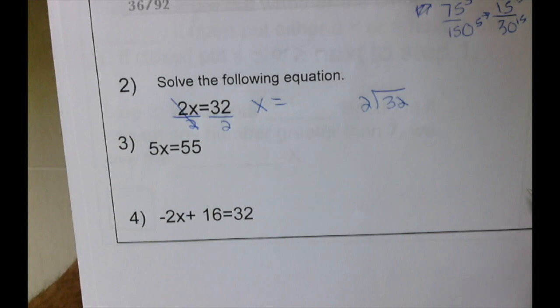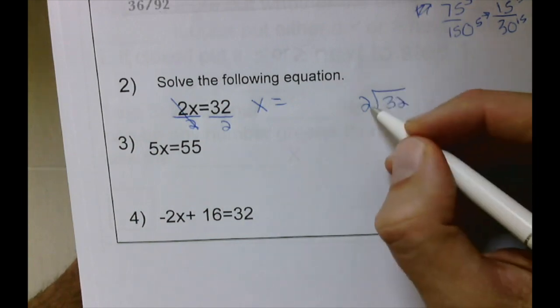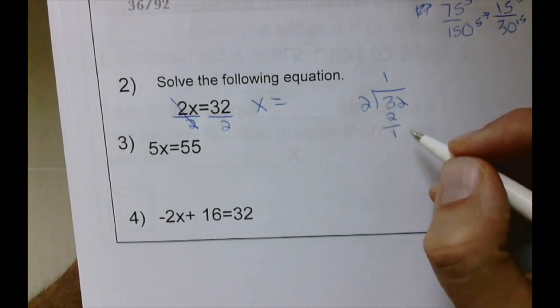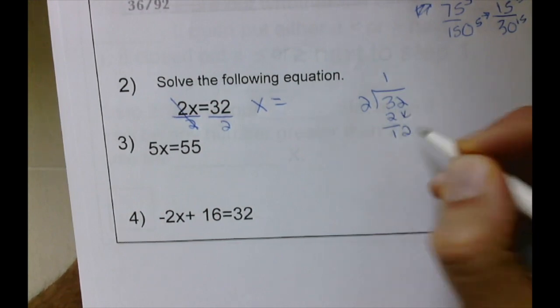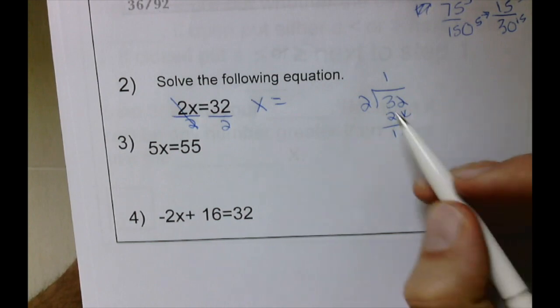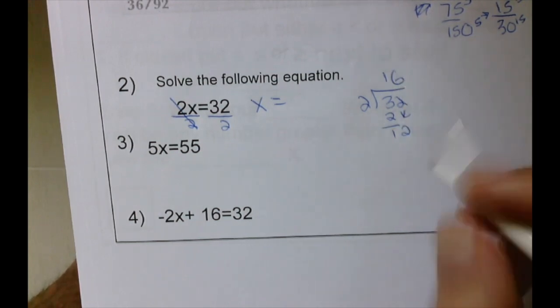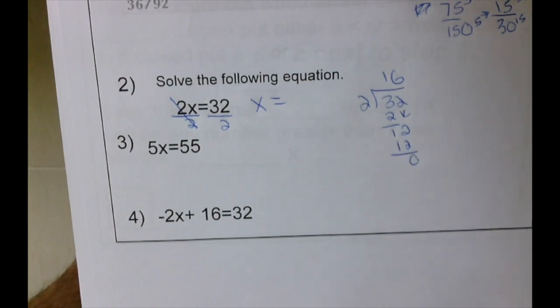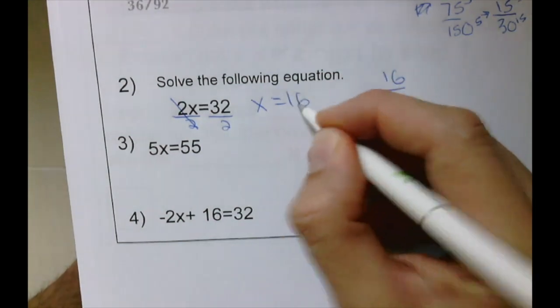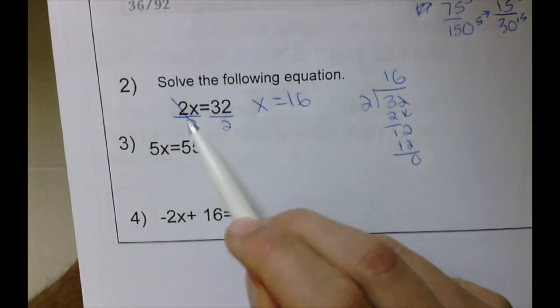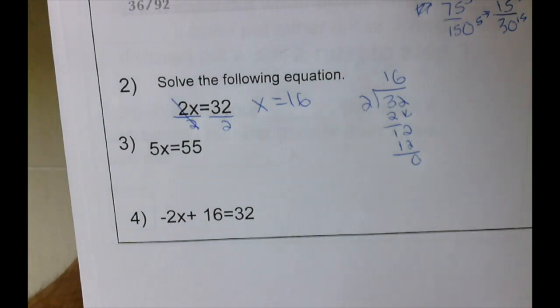The 32 goes inside the house. 2 goes into 3 one time. 3 minus 2 is 1. I bring down my 2. Next, I see how many times 2 can go into 12, and it's 6 times. 2 times 6 is 12. And I get a remainder of 0. So x is equal to 16. You can check your answer by plugging in 16 for x.